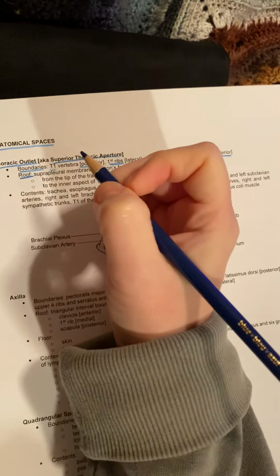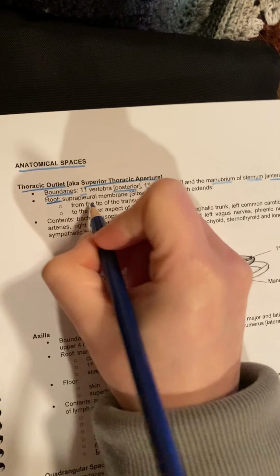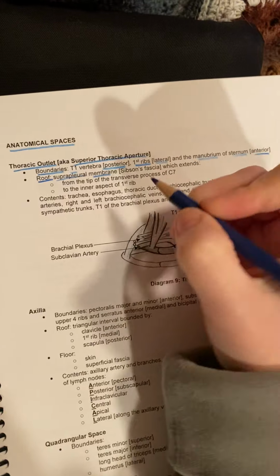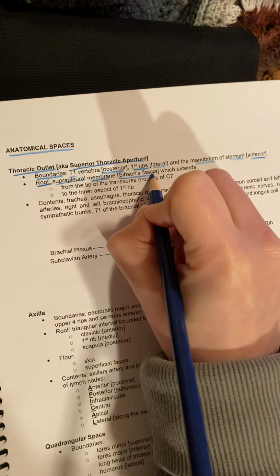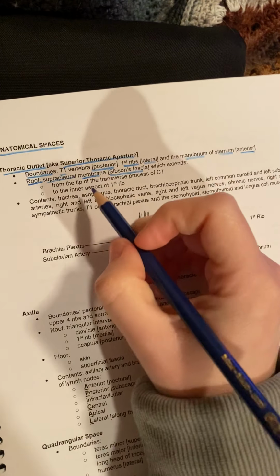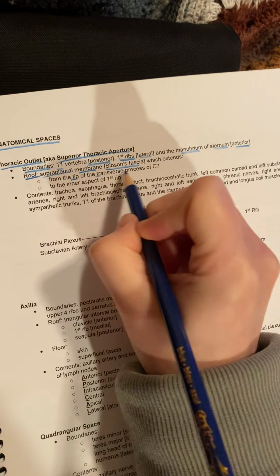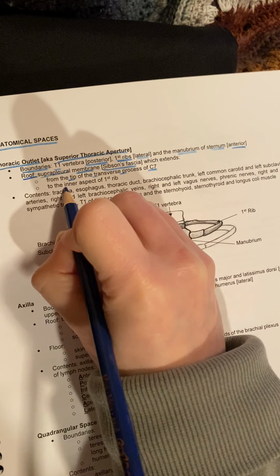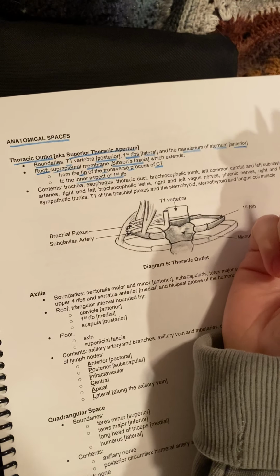The roof of the thoracic outlet is the suprapleural membrane, also known as Sibson's fascia. Sibson's fascia extends from the tip of the transverse process of C7 to the inner aspect of rib 1.